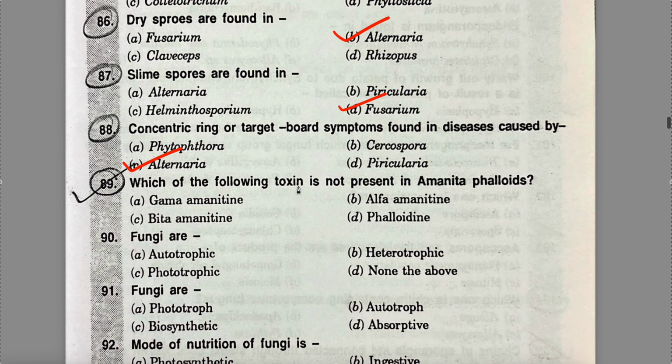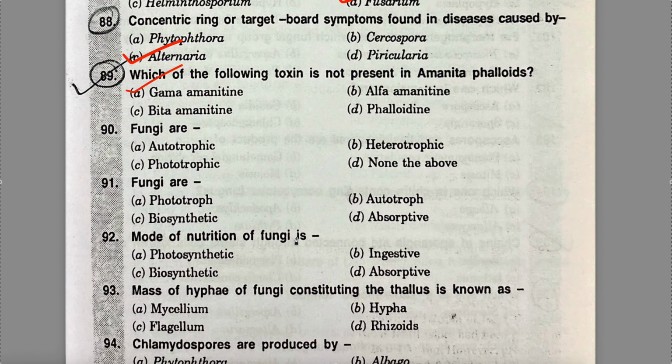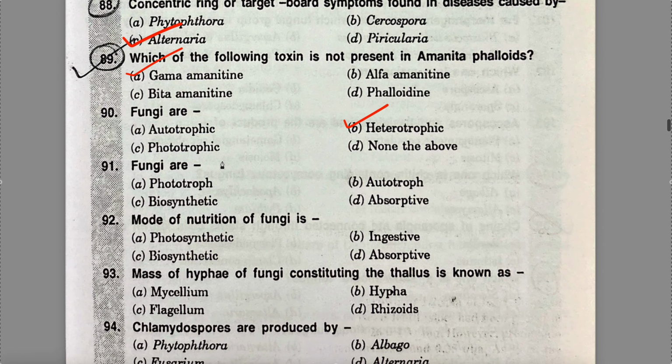Which of the following toxin is not present in Amanita phalloides? Gamma amanitin, alpha amanitin, beta amanitin or phalloidin? Answer is A. Question 90. Fungi are autotrophic, heterotrophic, phototrophic or none? Answer B. Heterotrophic.